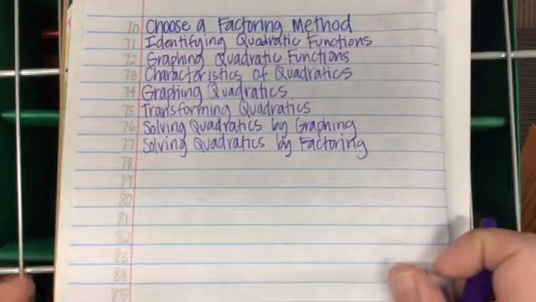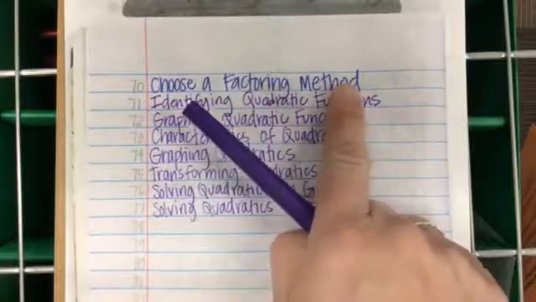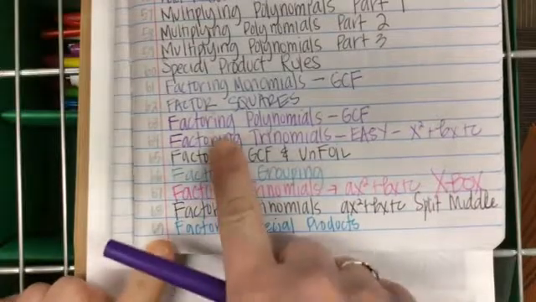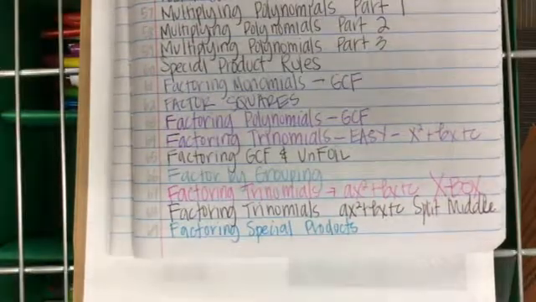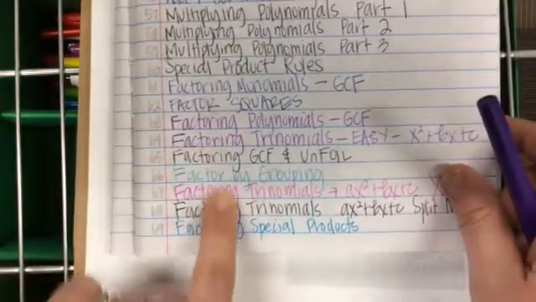So we're going to factor. And the good news is, look, right back here, page 70, choose a factor method. I mean, look at all this factoring that we've already done. So we already know how to factor. We just have to rely on these previous notes that we've taken.